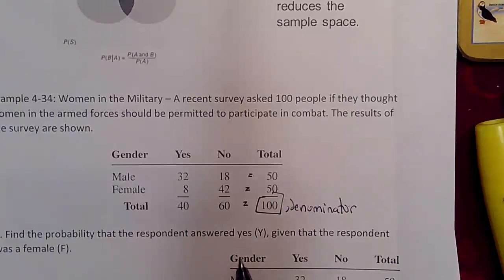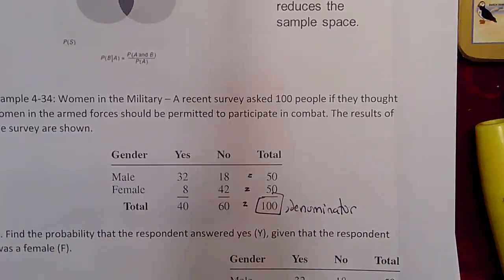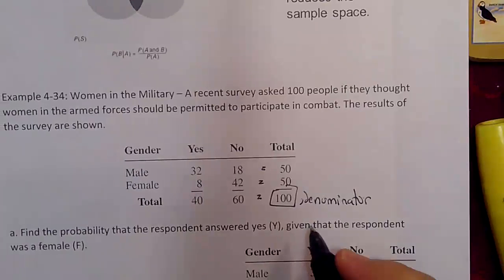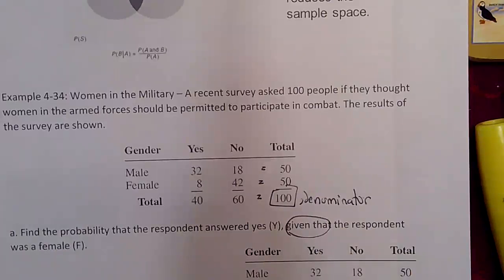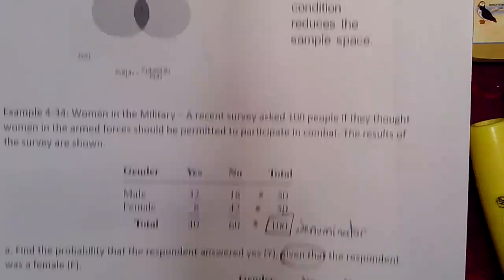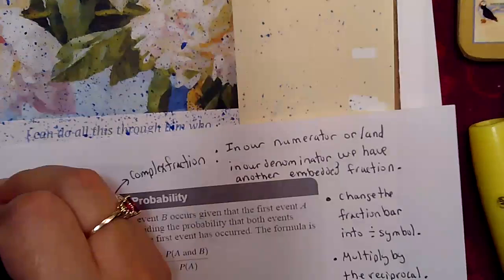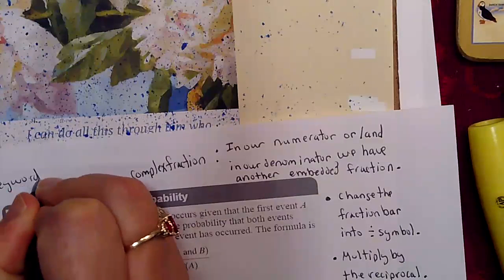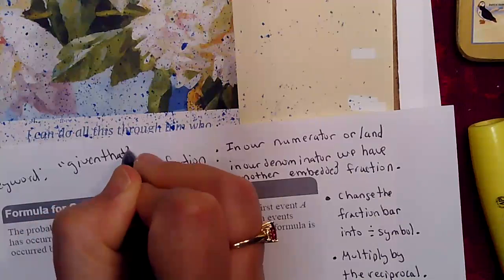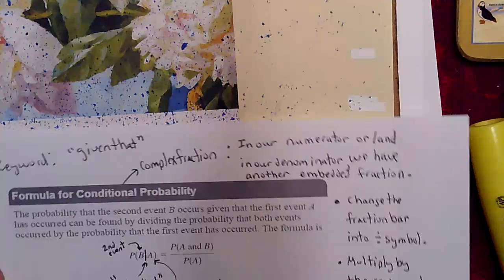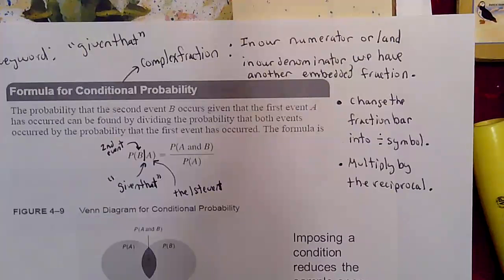Double check. And then there's a part A and there's a part B. So how do you know that you have to do this kind of math that I'm going to show you? The keyword here is they say given that. When they say given that, that's your keyword. So I'm going to put this up here. Keyword is given that. Okay. And I'm going to do the second example here.